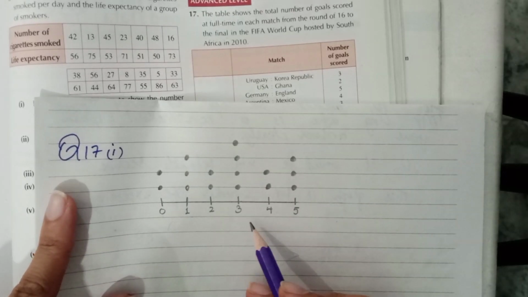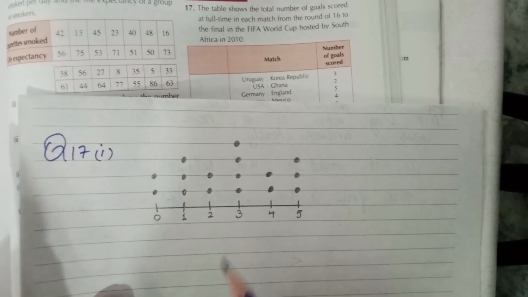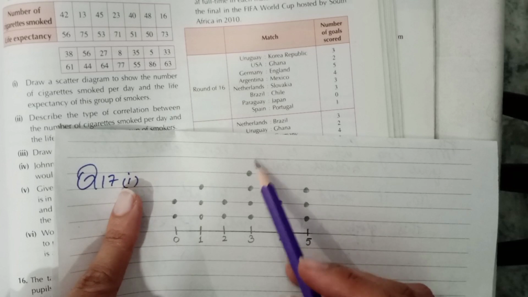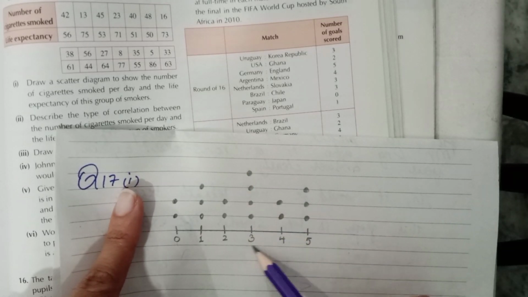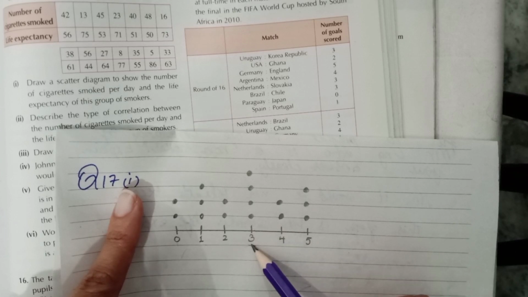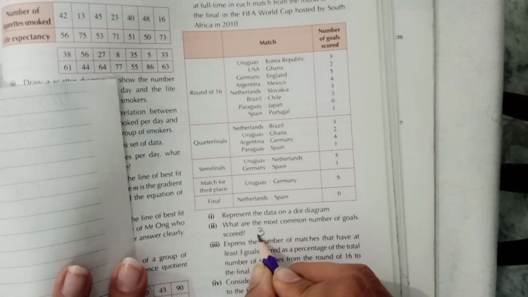Now students, this is the dot diagram and we represent the data on this dot diagram. Part number 1 is solved. In part number 2, what is the most common number of the goals scored? If we observe it from the dot diagram, this number is 3. The number of the goals scored in matches is most commonly 3.